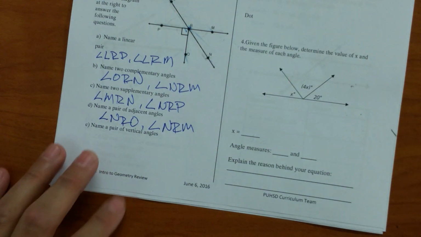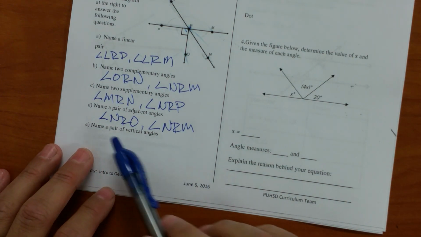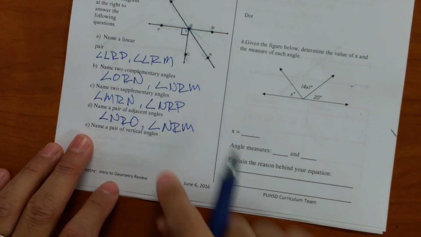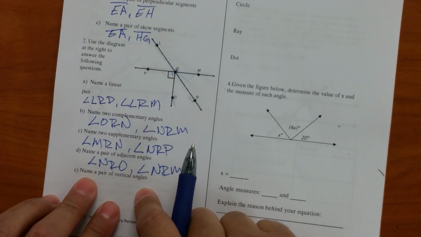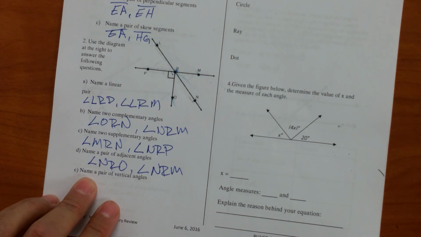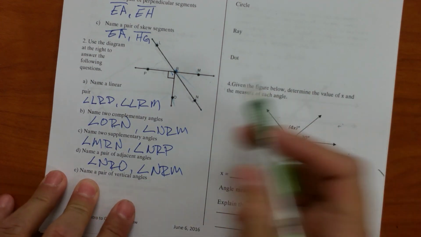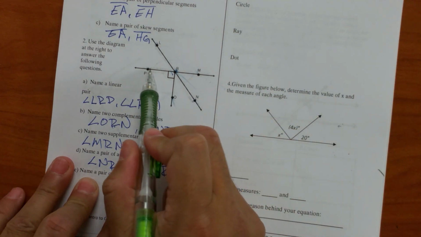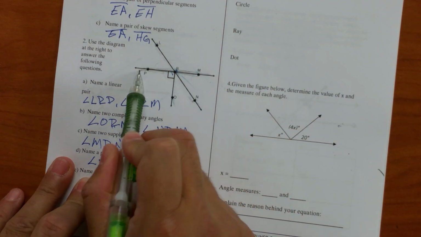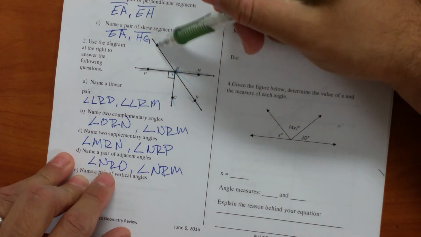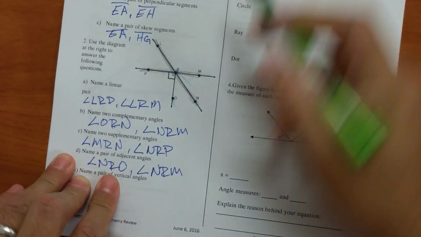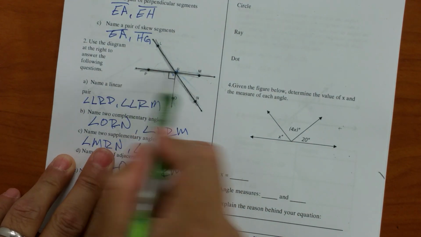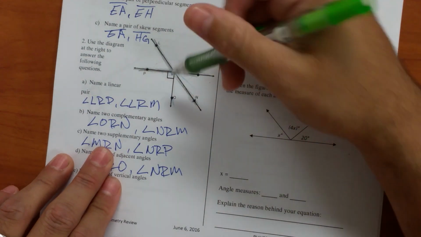Now, the next one is right here, letter E. For letter E, name a pair of vertical angles. Vertical angles, if you recall, are angles that together form an X. So what I'm going to do is sketch first. I have a straight line there, and I have a straight line there. I'm using the straight lines first so I do not confuse it. So I have the straight lines.